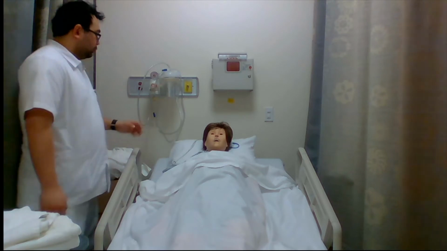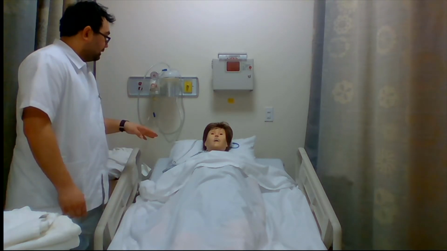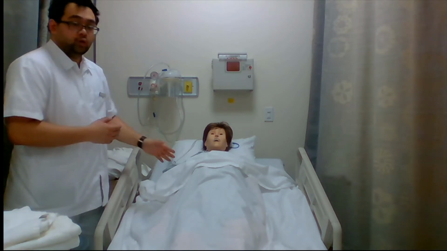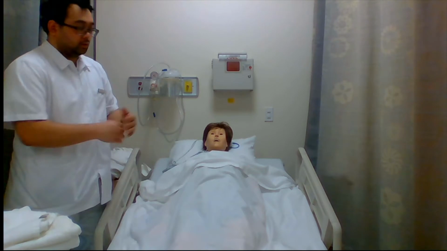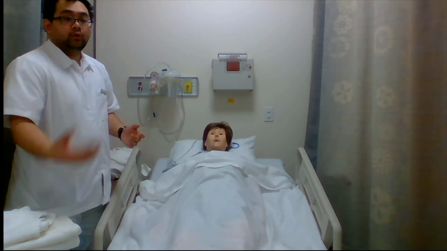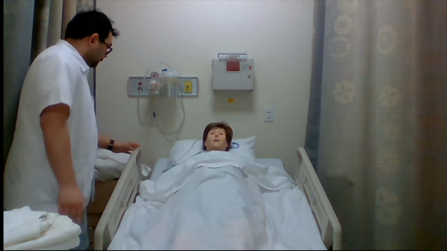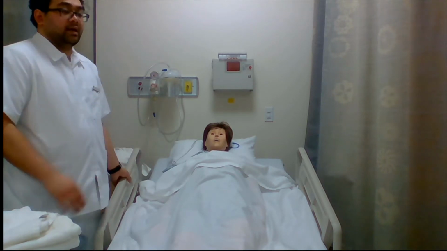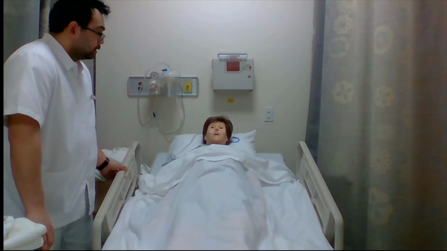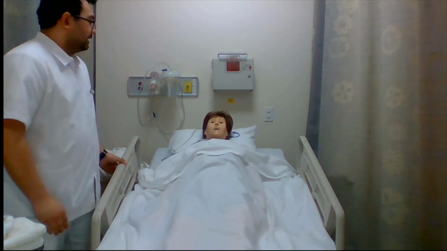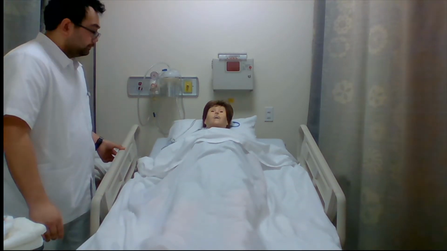So to begin, we're going to offer our patient the urinal or bedpan if they need it, but in this case, my patient doesn't. So we can move on to our next step. We're going to raise the bed up to a working position, and we're going to adjust the head of the bed if the patient wishes to do so. In this case, our patient doesn't want the head of the bed raised or lowered. She's comfortable the way she is. Okay, ready?